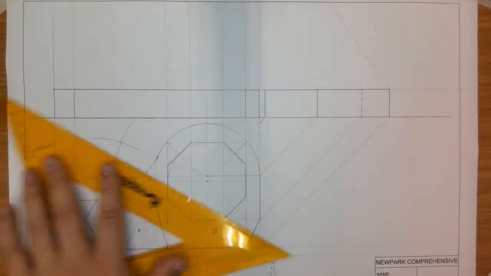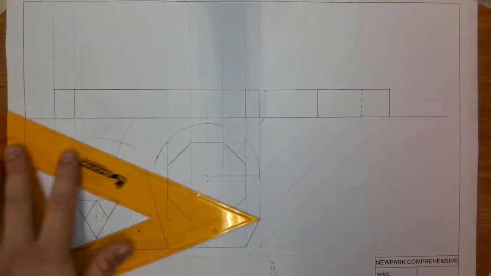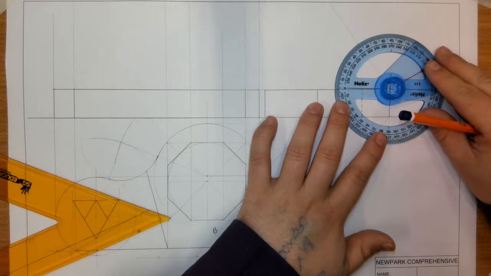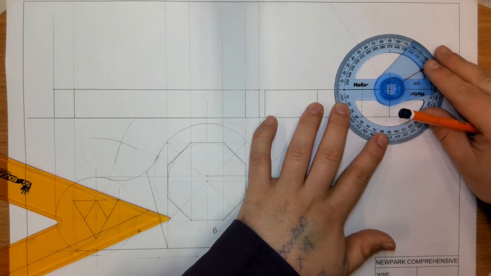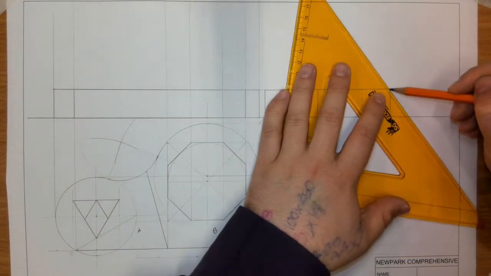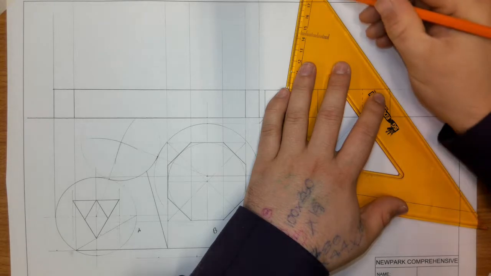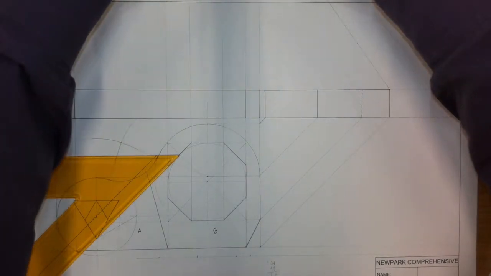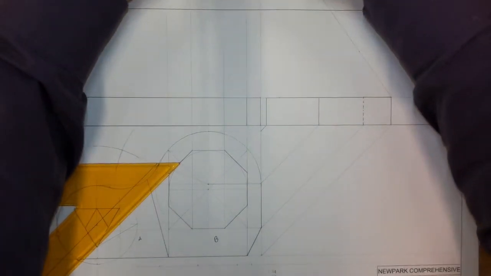Okay, and this will probably run up into the border a little bit. So I'll just move the visualizer back a little bit.